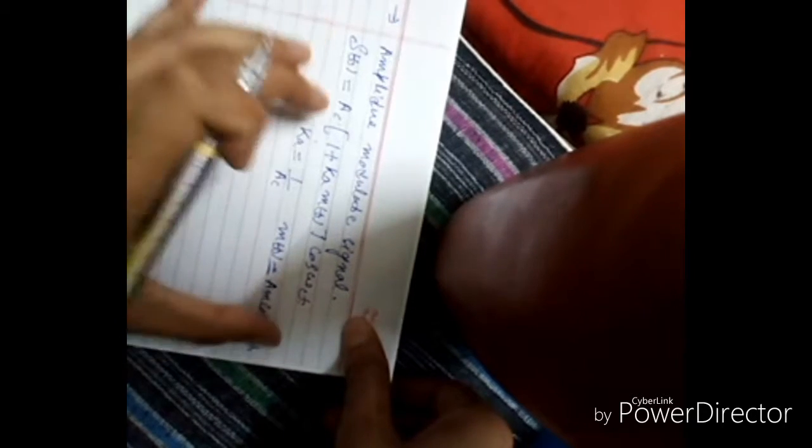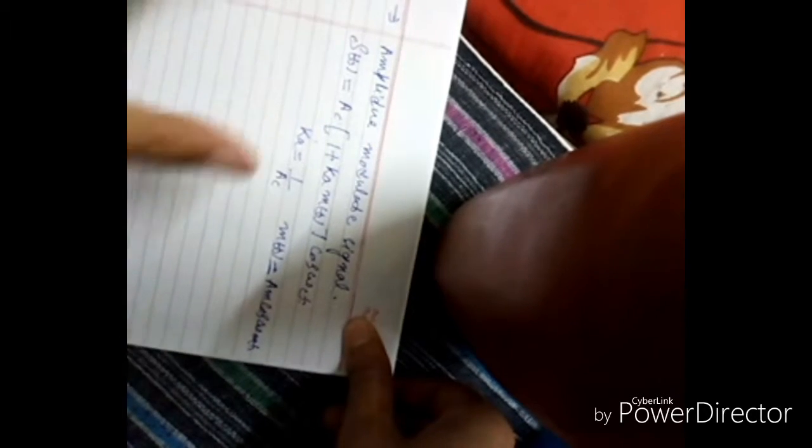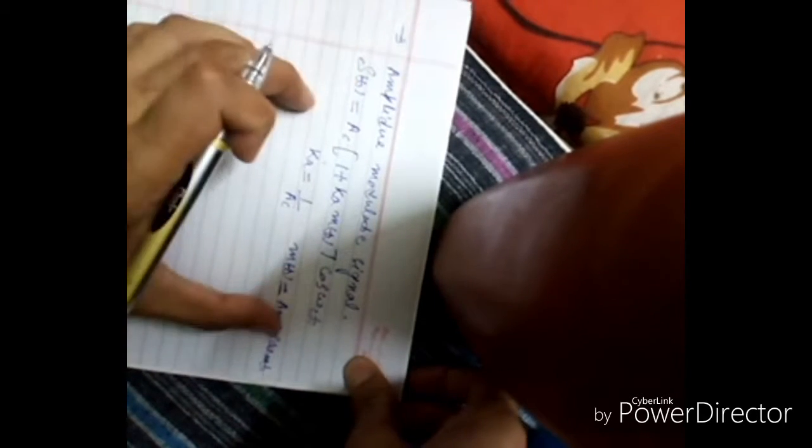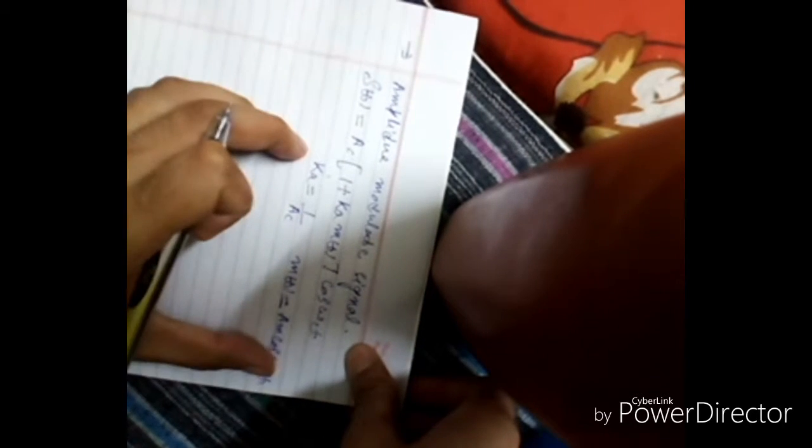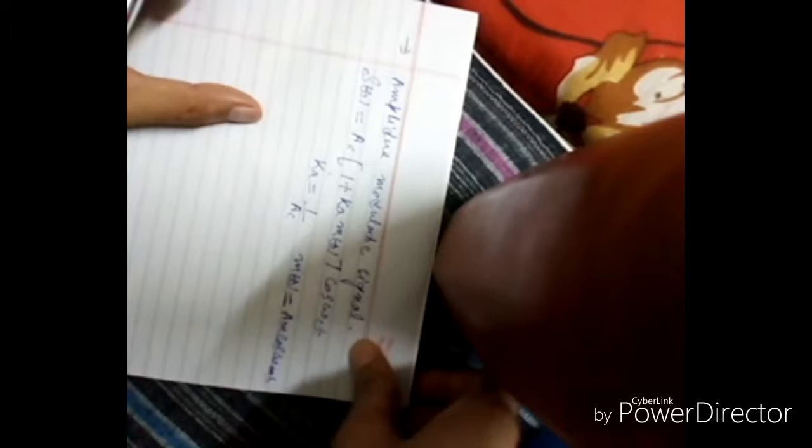So now I am directly applying this amplitude modulated signal to the envelope detector, because my target here is how to detect the message signal from the envelope at the output of the envelope detector.